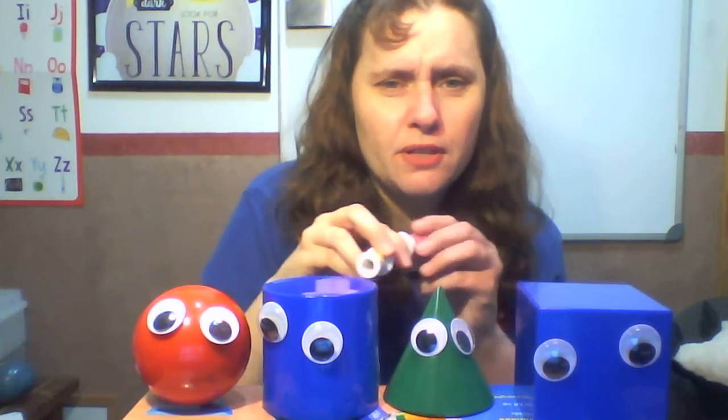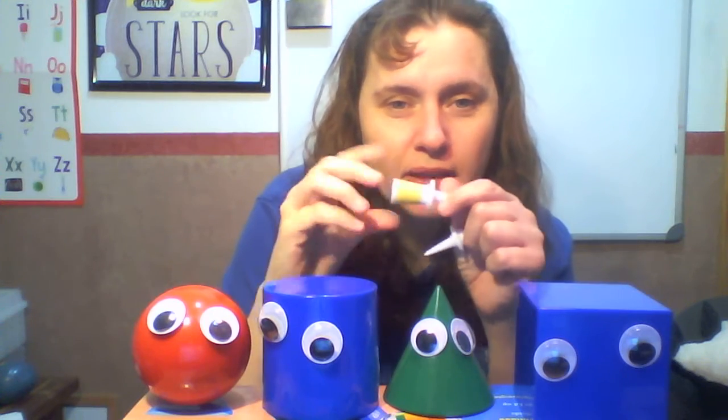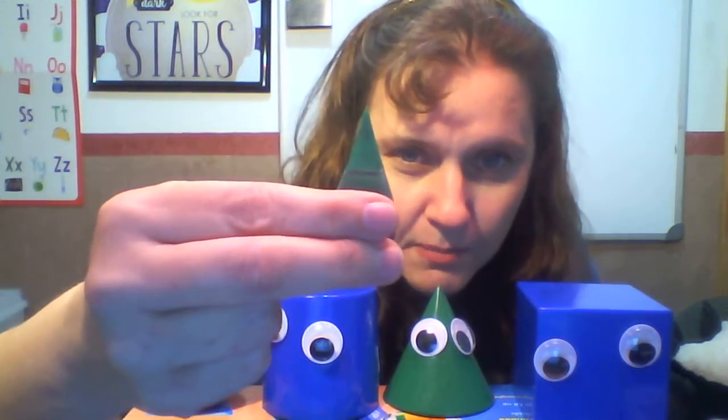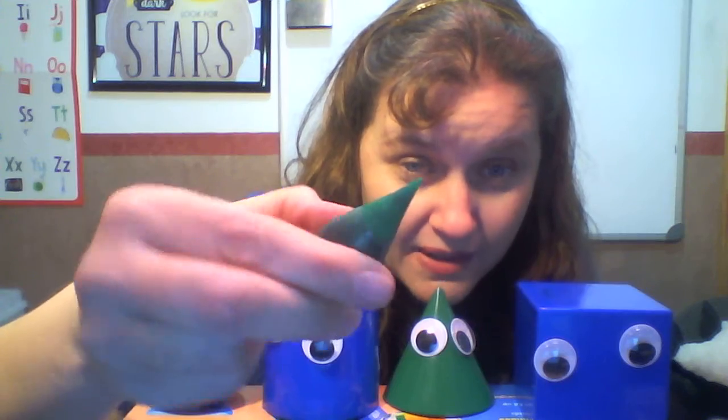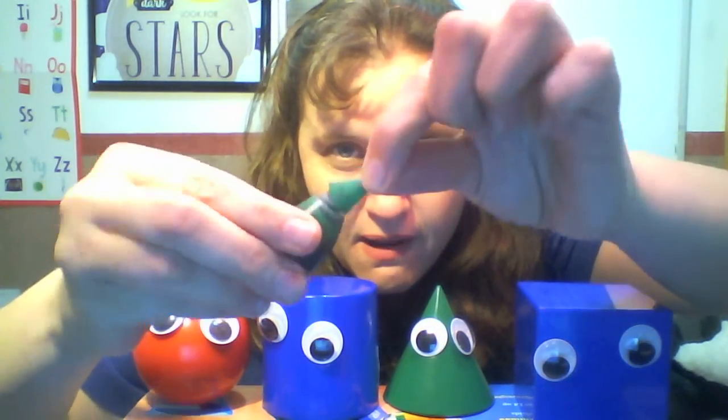This is weird. You know the little thingies that you stick in the ends of a corn cob so you can eat your corn? They're cones when you stick them in. I tried to find anything. This is food coloring. We use it at school all the time. Look at the top of it. That is a cone. How cool.